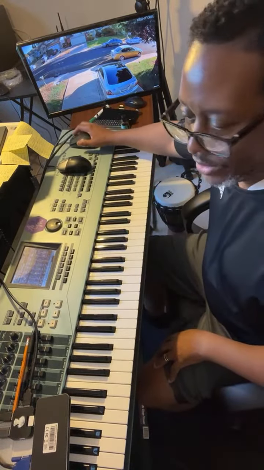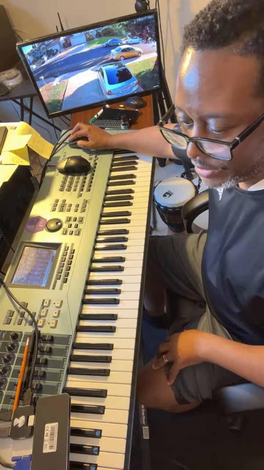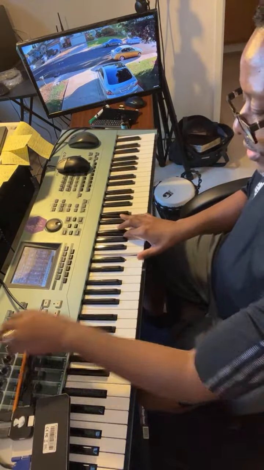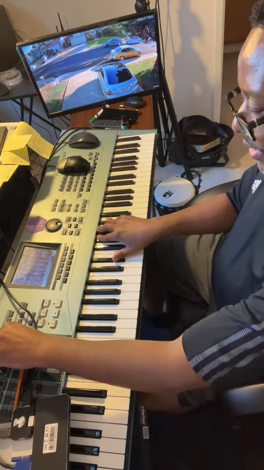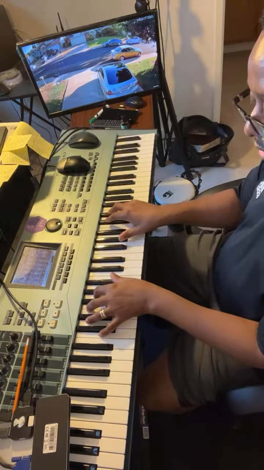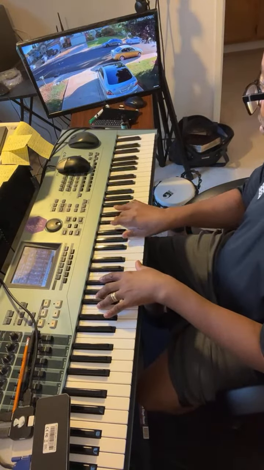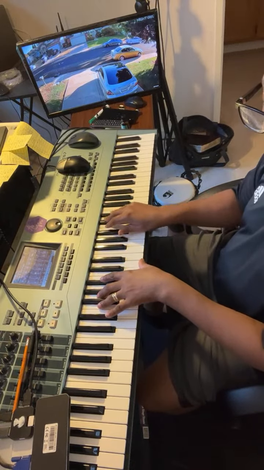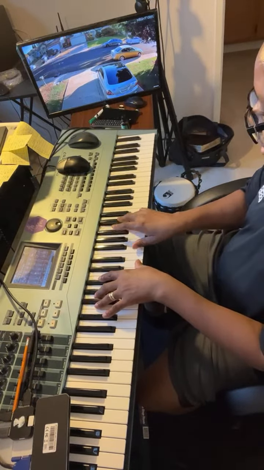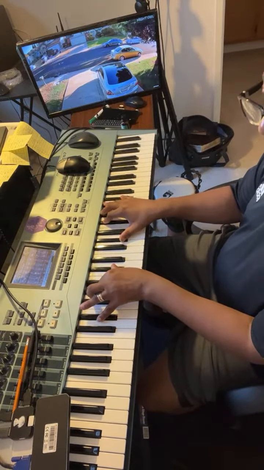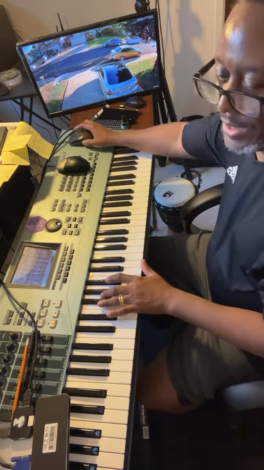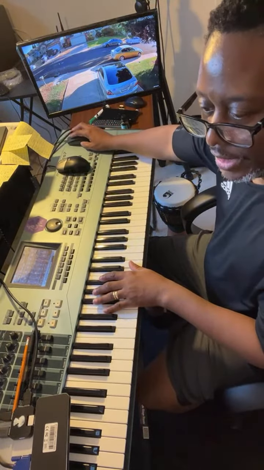Now, change the chord back. What chord you got? What key I got this in? I'm trying to be fancy with it.